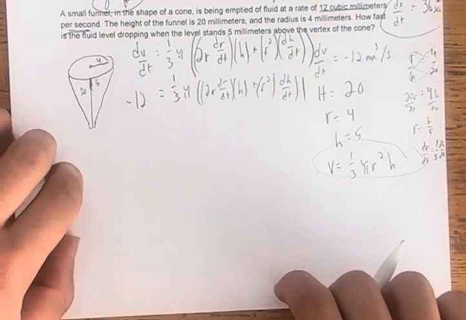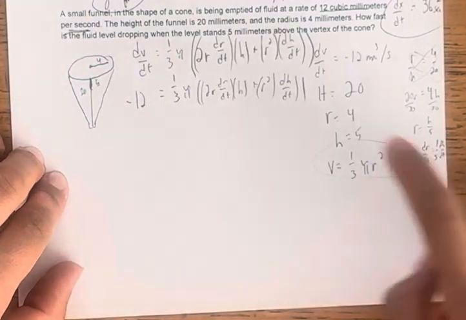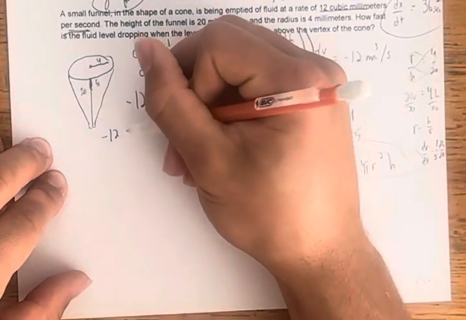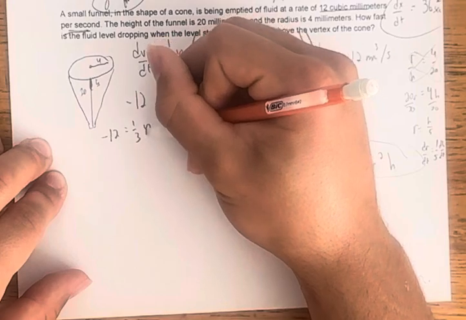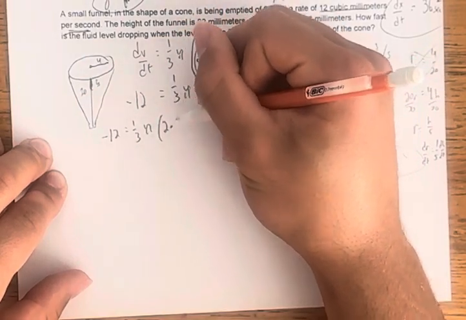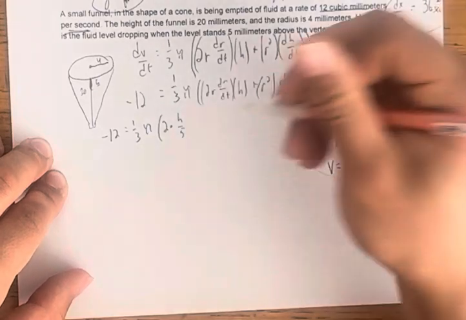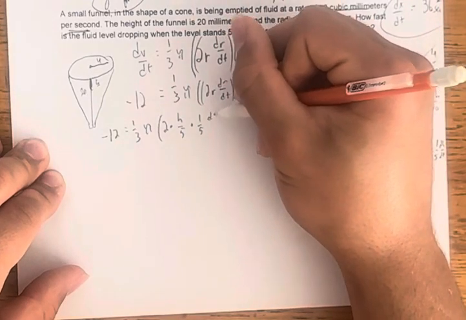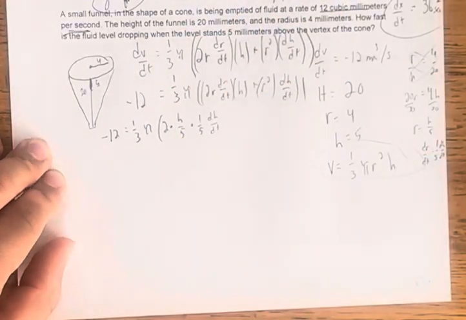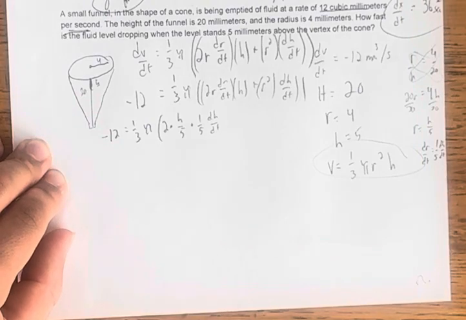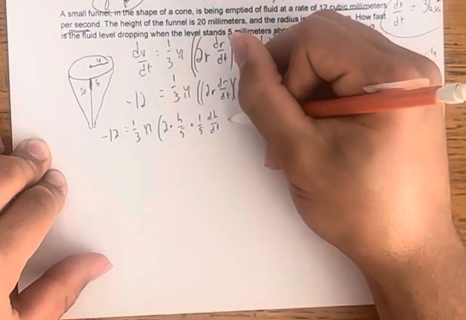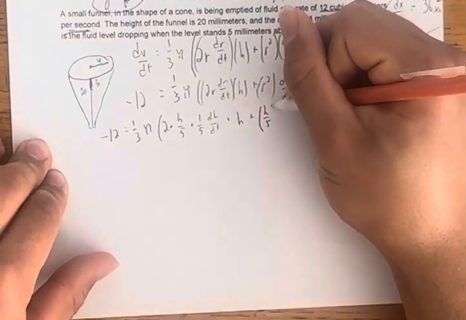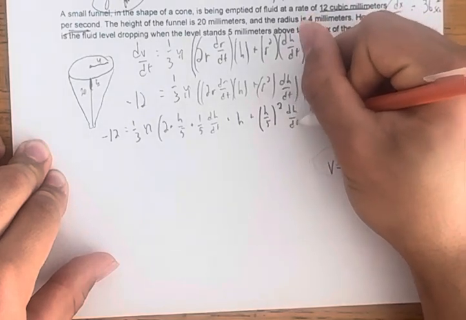Okay, so what I would do now is sub in what I just found into this equation. So it would look something like this. Negative 12 equals 1/3 pi, 2 times h over 5, because that is r, times 1/5 dh/dt, because that is dr/dt, times h plus h over 5 squared dh/dt.